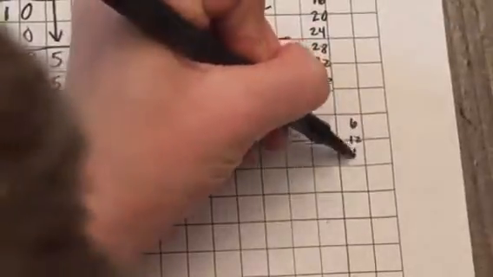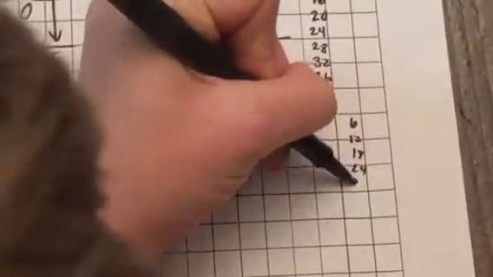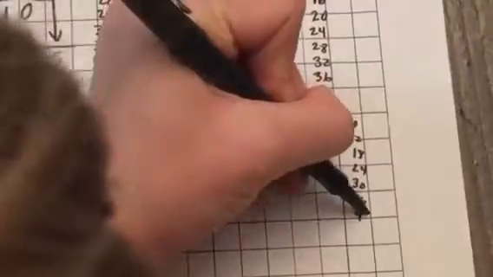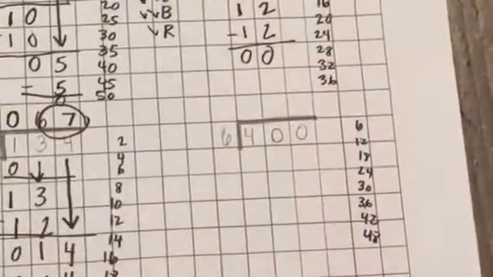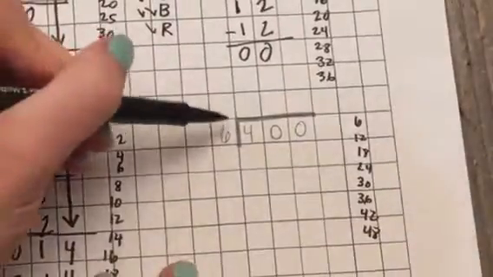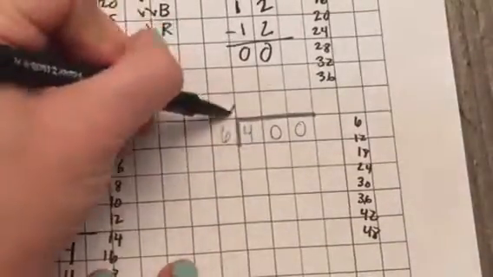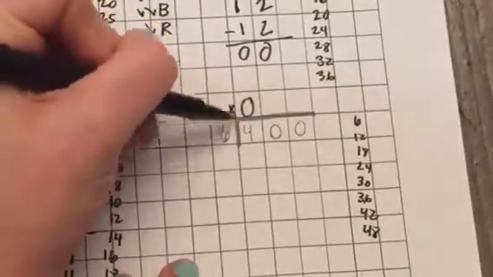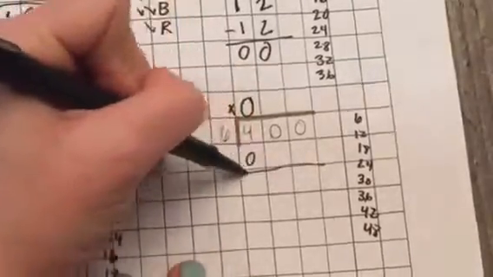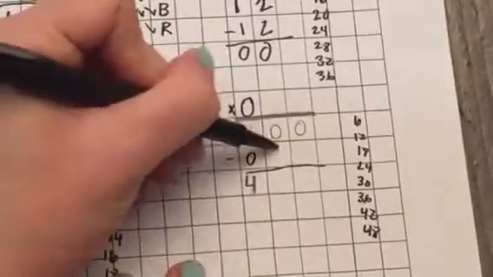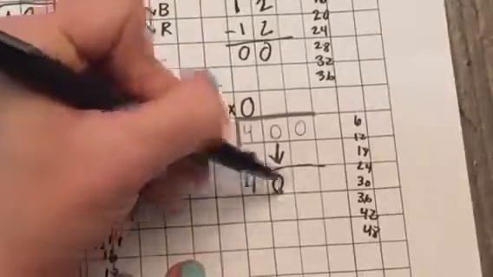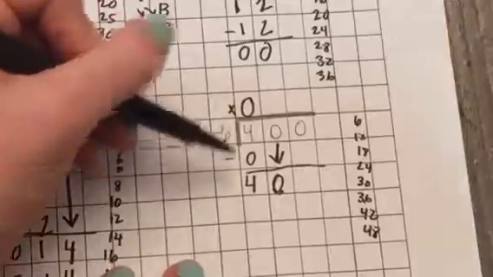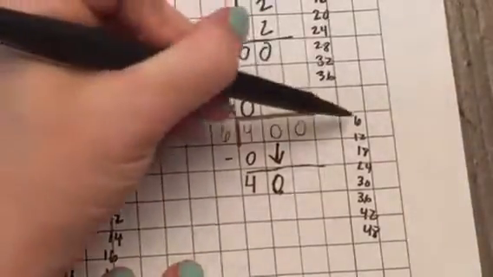Again, 6, 12, 18, 24, 30, 36, 48. And again, if you have a multiplication grid, you can do that. So how many times does 6 go into 4? It can't. So that's going to be a 0. 6 times 0 is 0. Subtract it. We have a 4. We're going to bring down our next number, which is a 0.